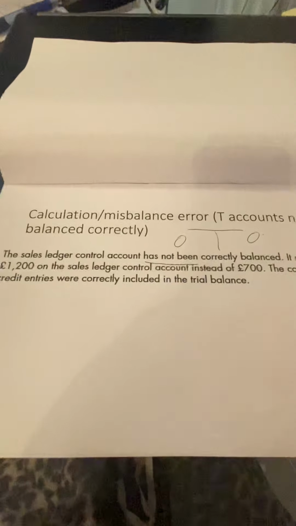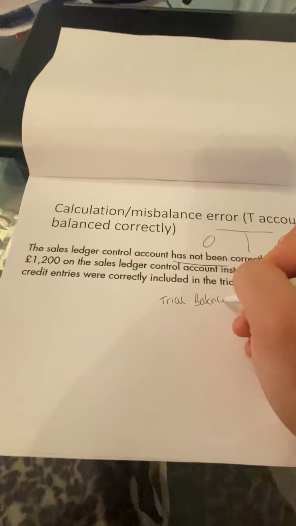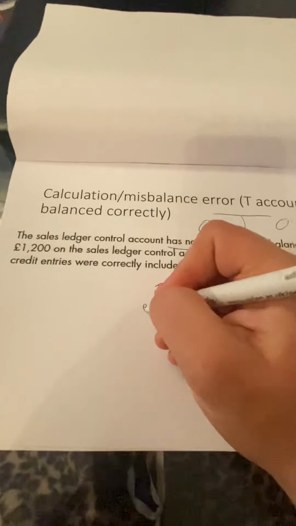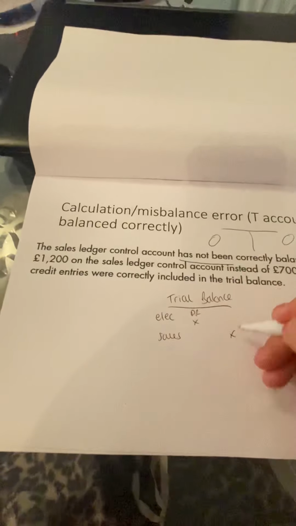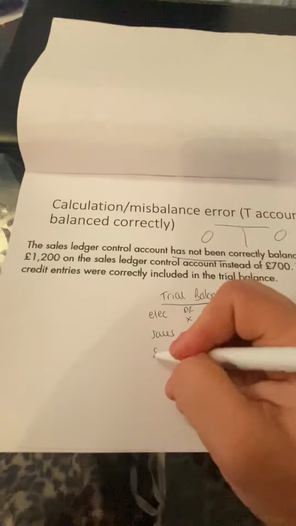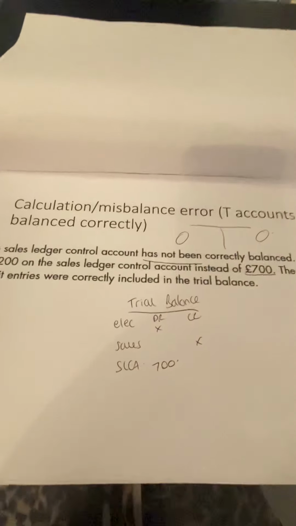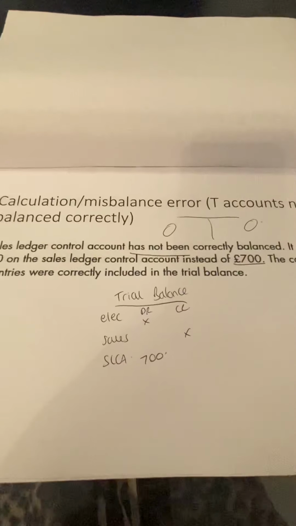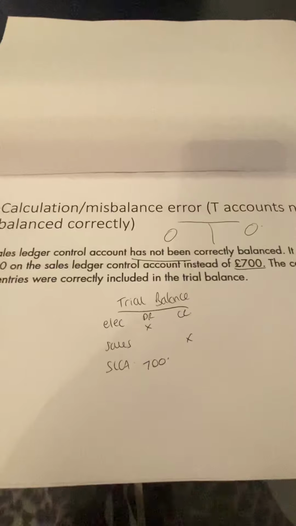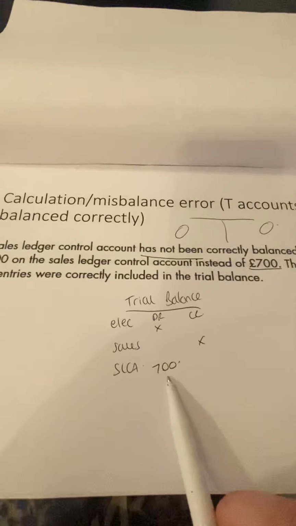Okay, so what's happened here is in your trial balance, if you imagine you've got a list of stuff, so electric would be on the debit side, sales would be on the credit side, okay. The sales ledger control account has been included at £700 due to this process not being done correctly. So you're being told here that it should show £1,200. So how would you make that figure £1,200?